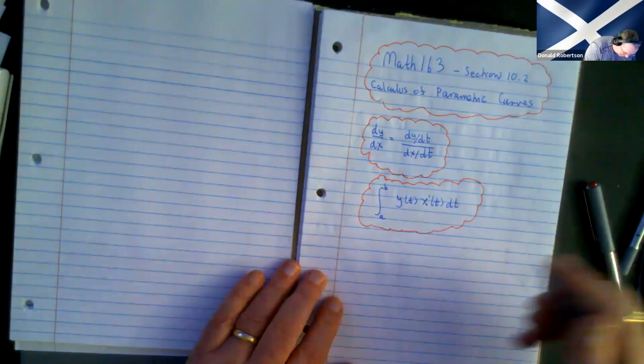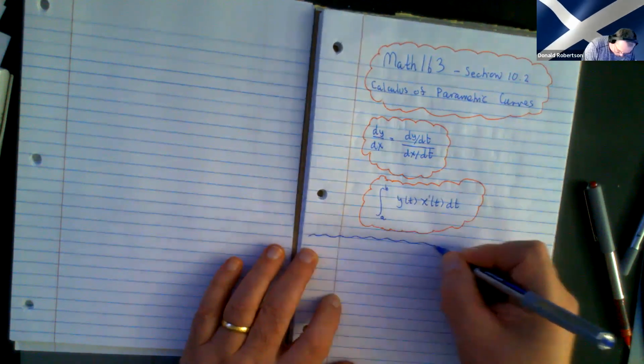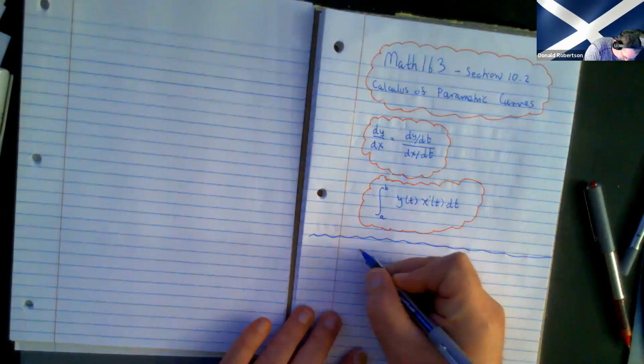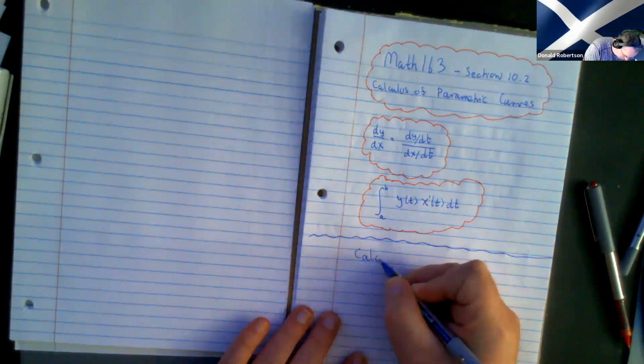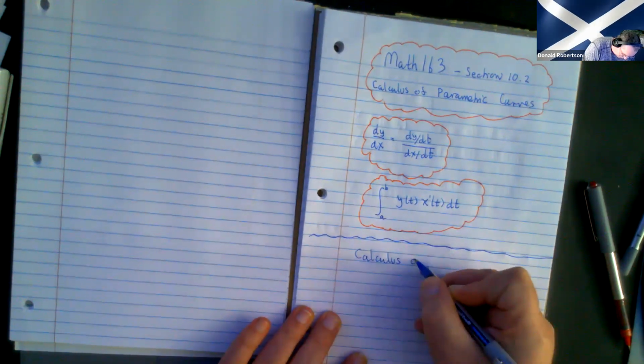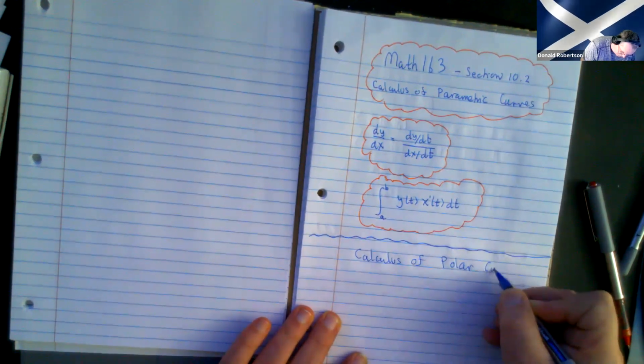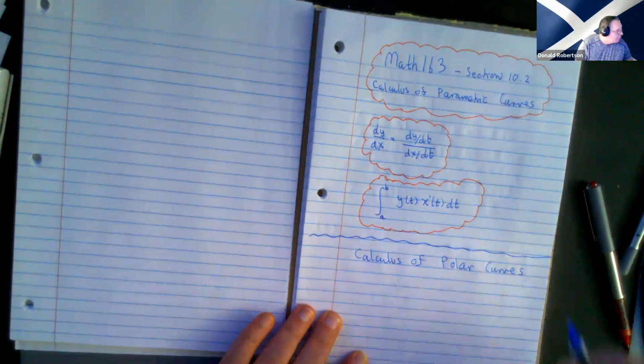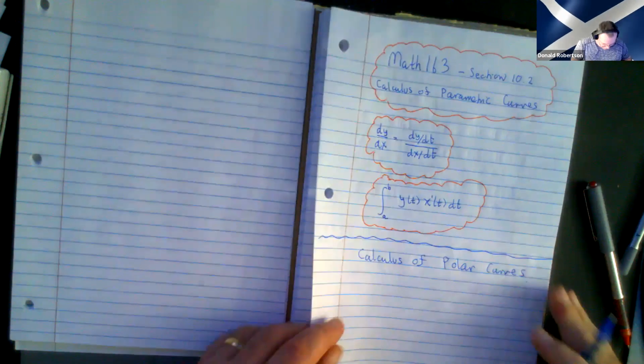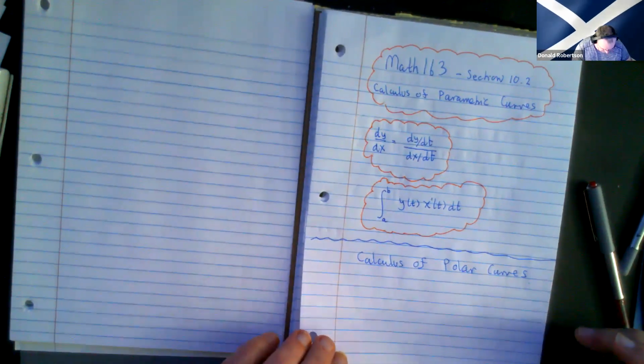So now the last piece of the puzzle. We're going to look at the calculus of polar curves.